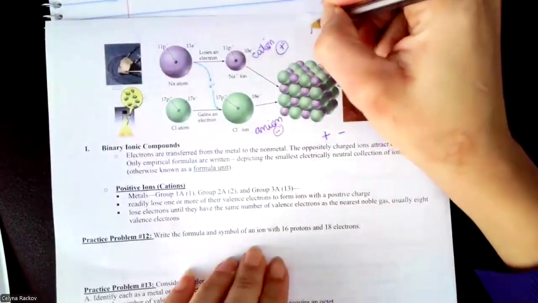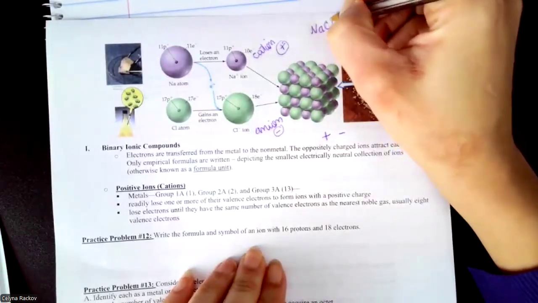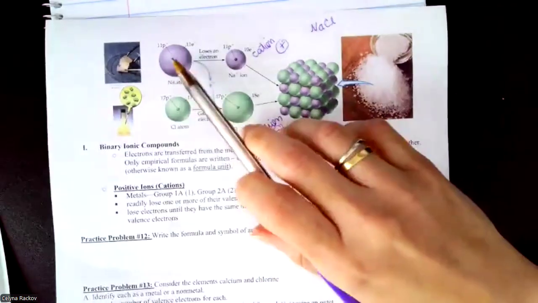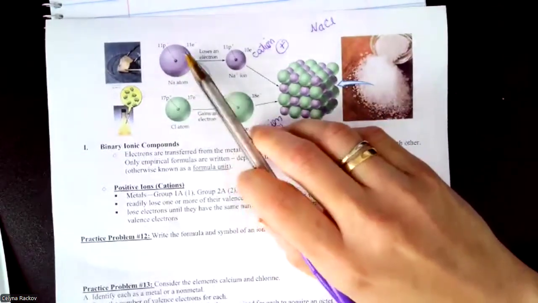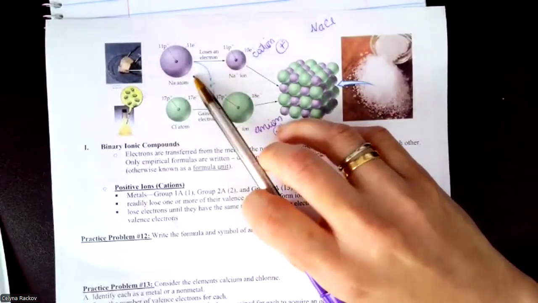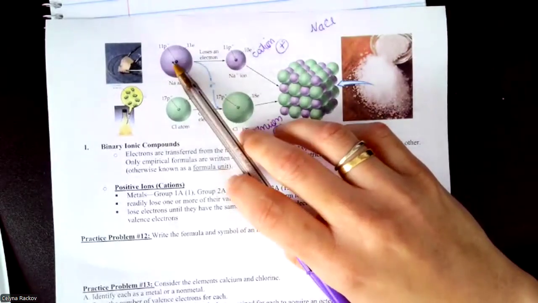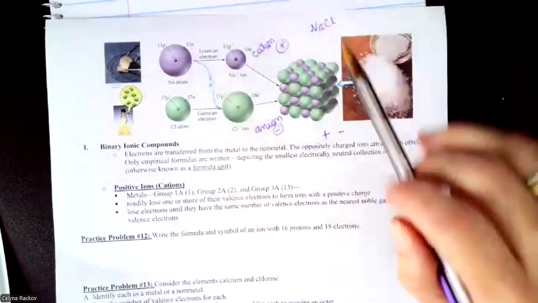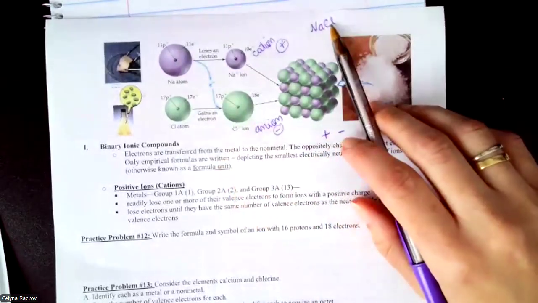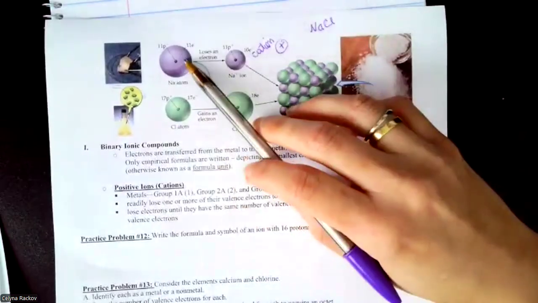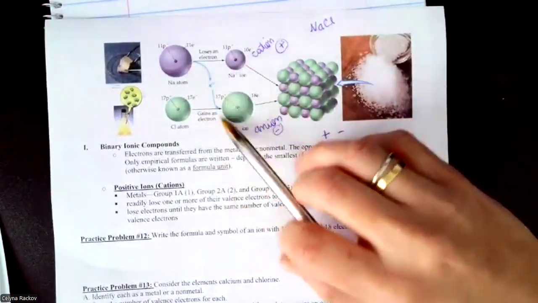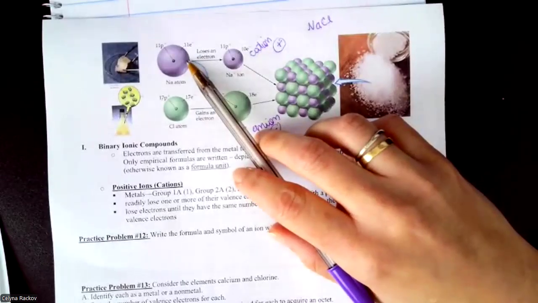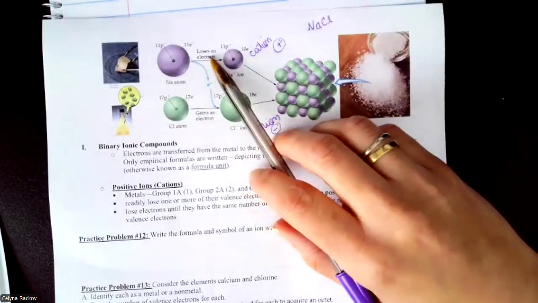The sodium atom is atomic number 11, so 11 protons, 11 electrons. But when sodium is bonded to chlorine, sodium will donate one electron to chlorine. So that means sodium lost one electron.